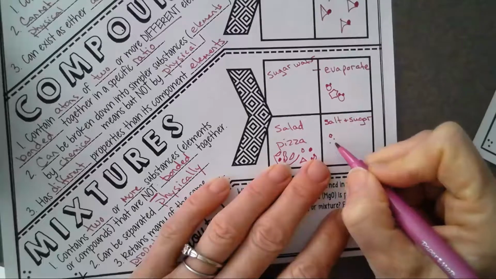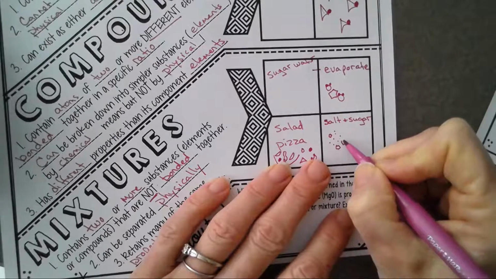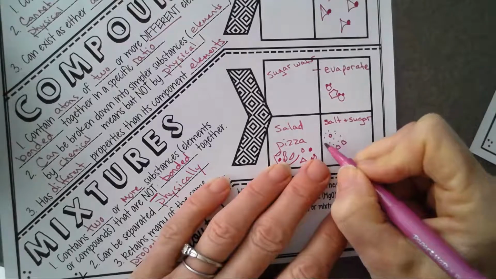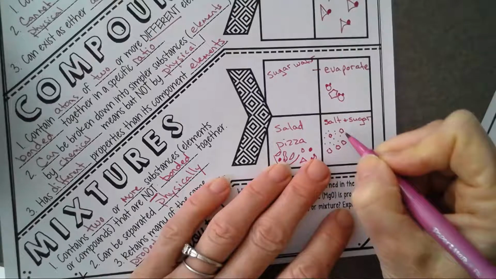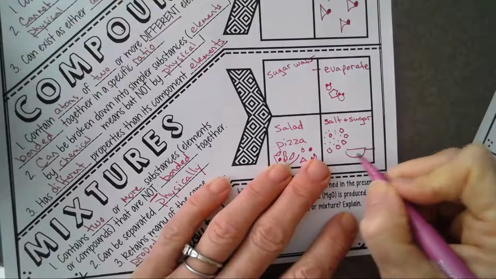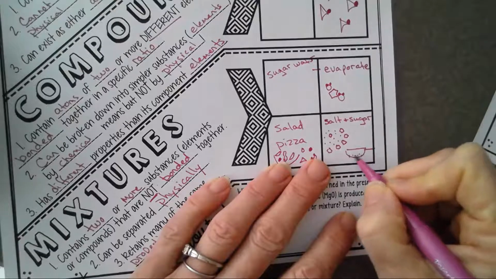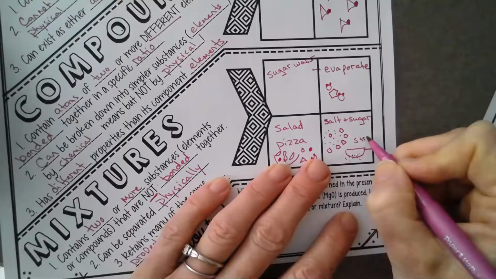Your sugar crystals would be teeny tiny. Your salt would be a little bigger. They look the same when they're all mixed together. But if you had to, you could probably put them in a strainer with little holes, and you could strain them out. So you could separate that by straining them.